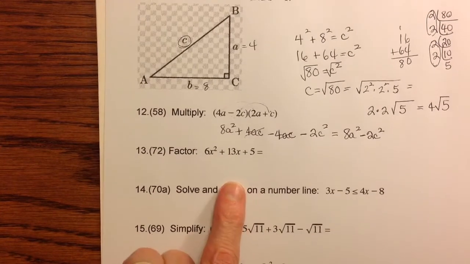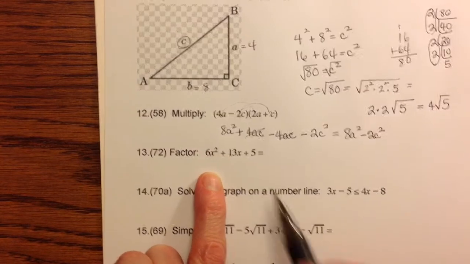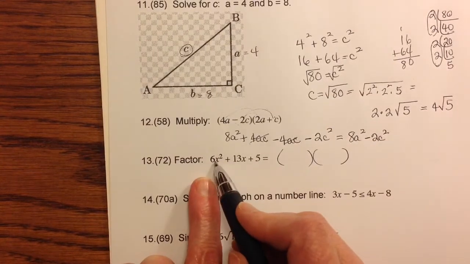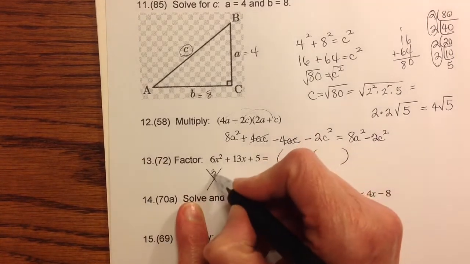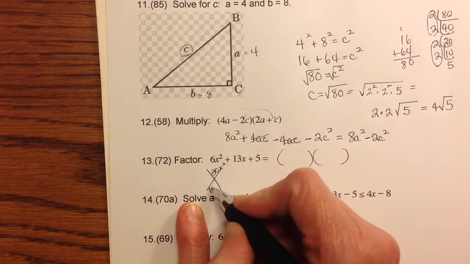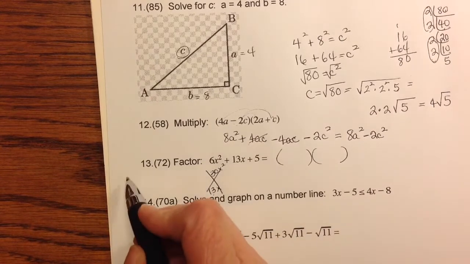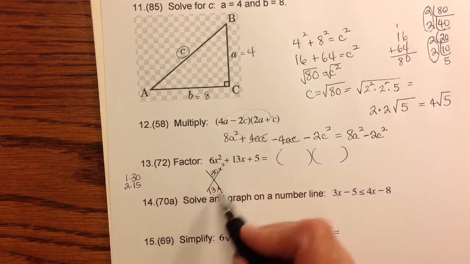Number 13, you've got to factor. There is no GCF, nothing they have alike, so let's go ahead. I'm going to put my binomials here, but I'm going to go ahead and do my x, which will have a 30x squared on top and a positive 13x on the bottom. Now we need factors of 30 that will give me 13. So you've got 1 times 30, 2 times 15, and everything's positive, so they're going to be positive.